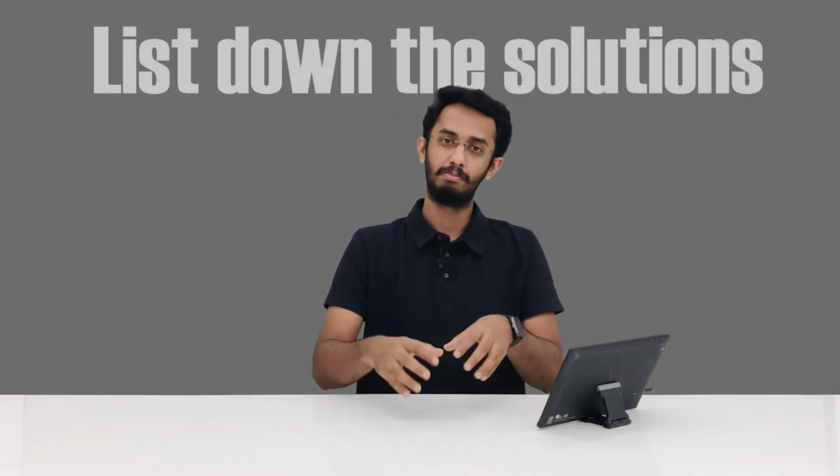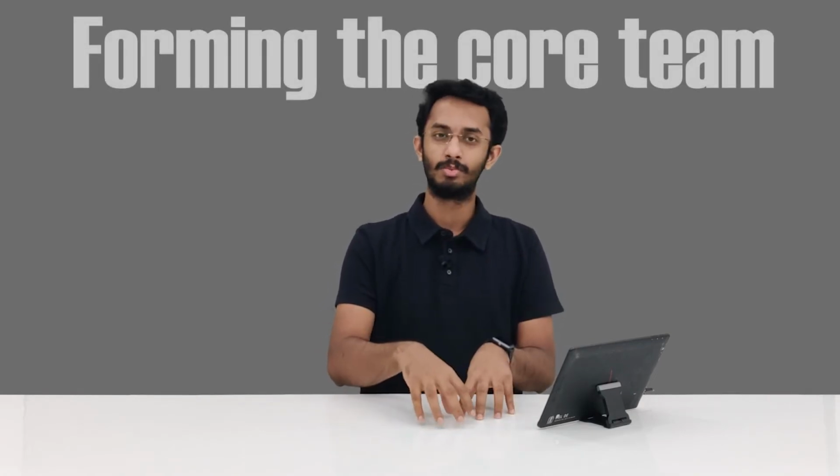Now moving on to point number two: list down the solutions. A particular problem can be solved in multiple ways, right? So after you identify the problem, list down the possible solutions. After you have listed your solutions, the next thing is forming a core team. This is one thing that can determine how well you prepare your project or solution. If it is a solution that involves tech, then try to get somebody in that domain. In your team, you'll need one person who is good at tech and can solve the problem technically. But that alone will not help you win a hackathon.